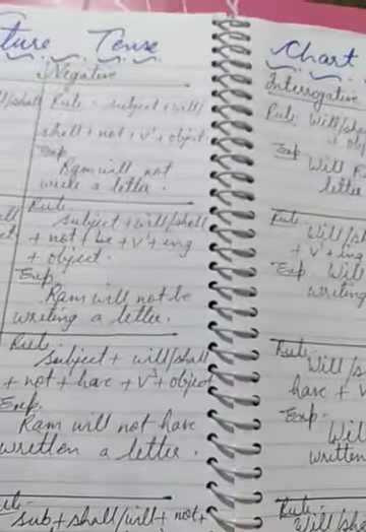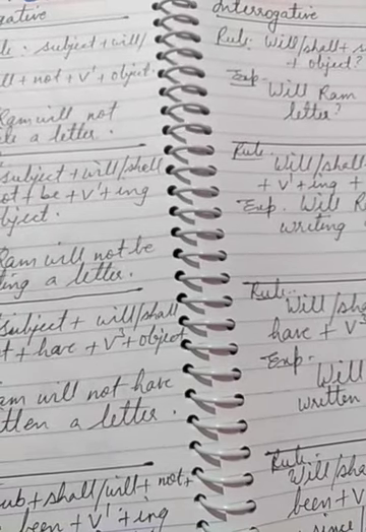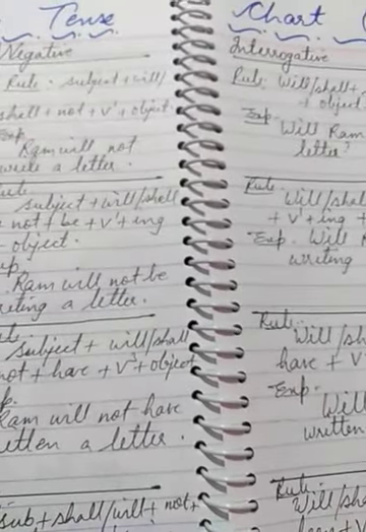So in this way we have completed the chart of future tense, and today we have completed tense.